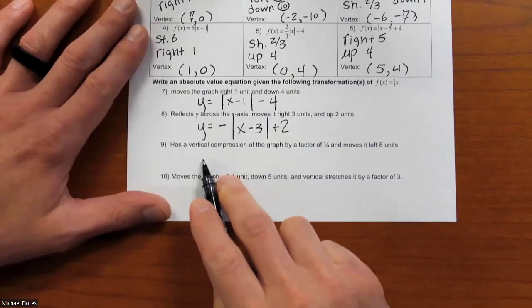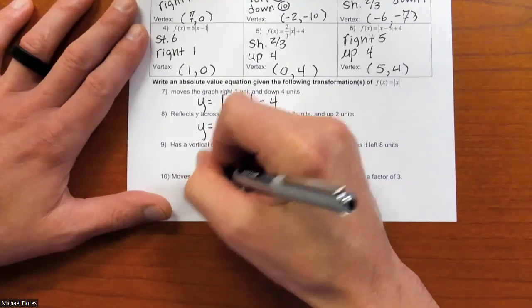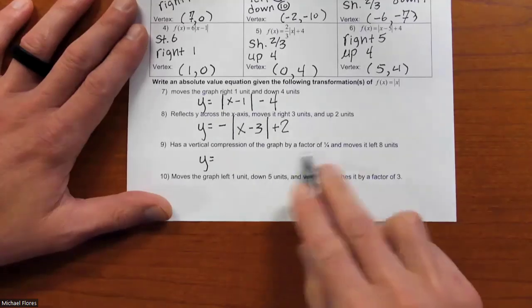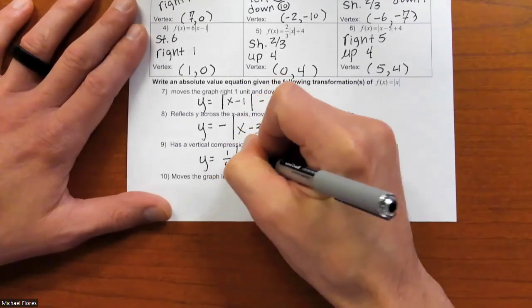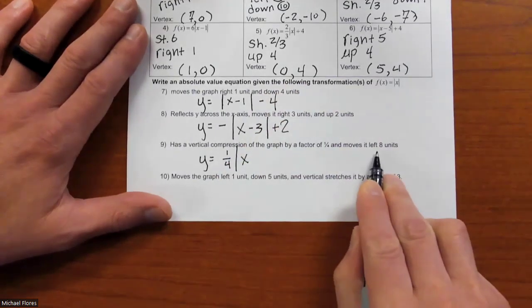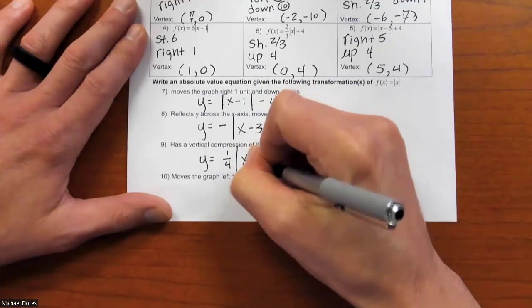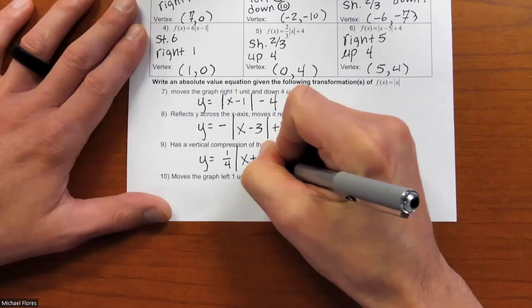Here has a vertical compression of the graph by a factor of 1/4 and moves left 8 units. That compression of 1/4 means put a 1/4 in front of your absolute value. And then it moves left 8 units. So plus 8 inside the absolute value.